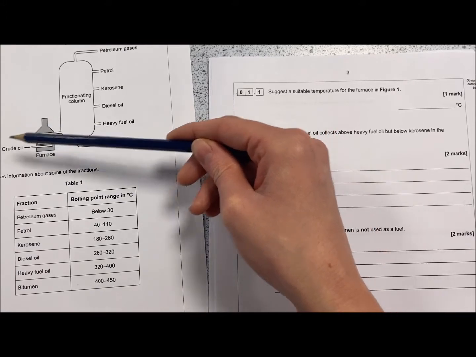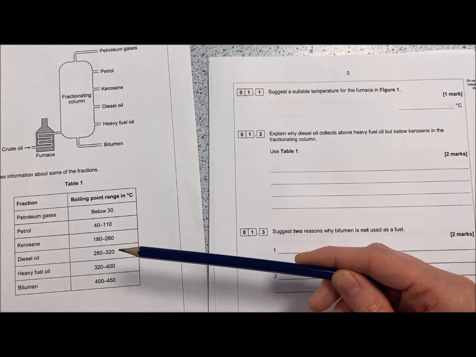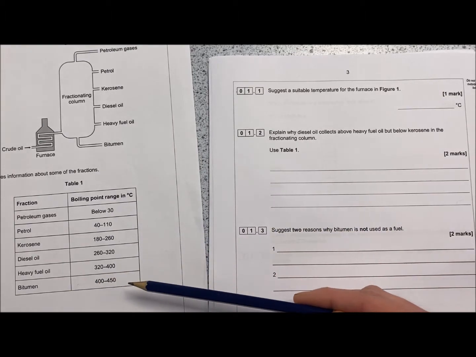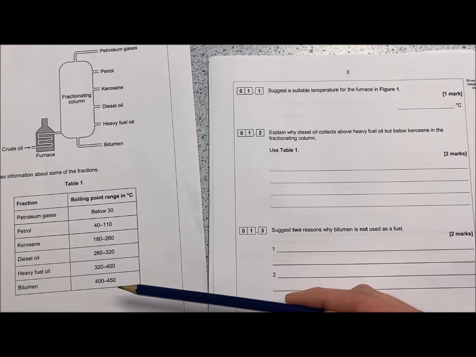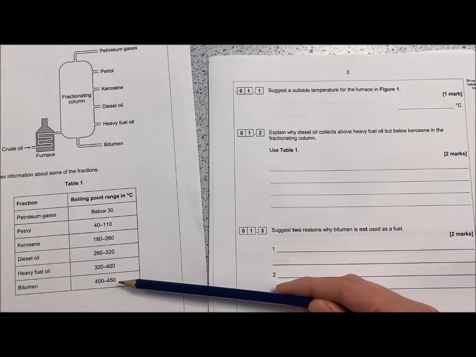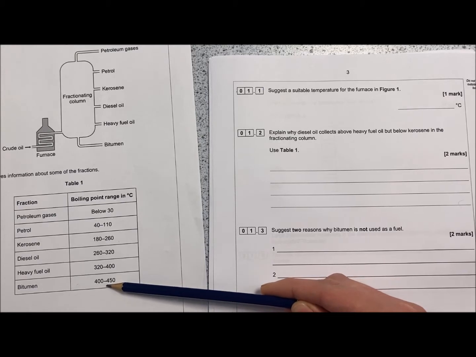So the boiling point needs to be at the highest end. So if we have a look at bitumen, bitumen has got our highest boiling point of 450 degrees C. So that means that the furnace needs to be hot enough so that even bitumen is a gas.